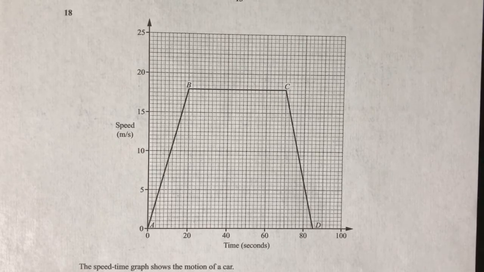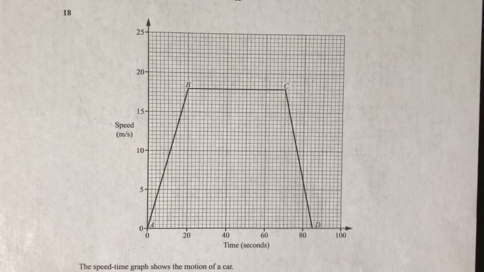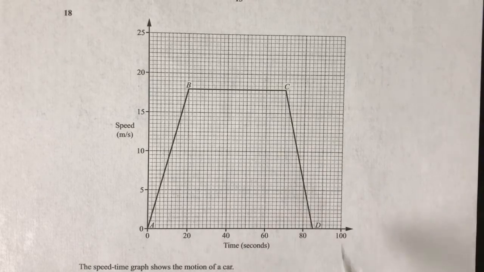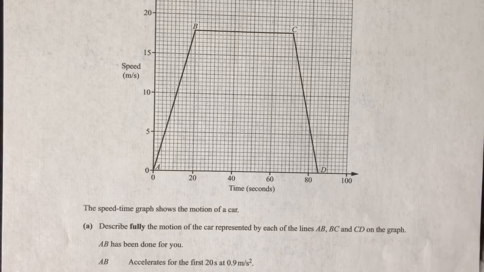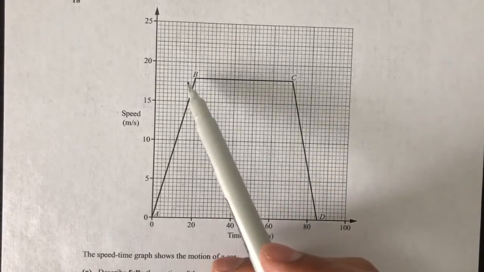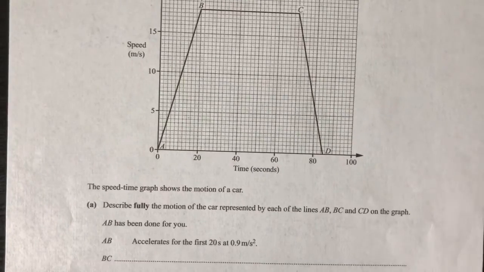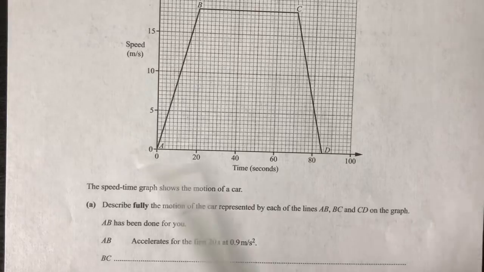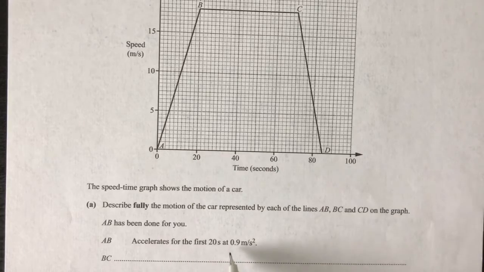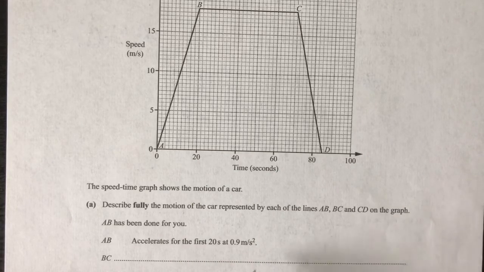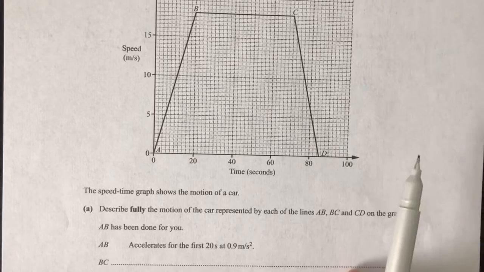Question number 18. So the speed time graph shows the motion of a car. This is the speed time graph. Question part A. Describe fully the motion of the car represented by each of the lines AB, BC, and CD. So here we have AB, BC, and CD. AB has been done for you. So AB is this line, as you can see. It says AB accelerates for the first 20 seconds at 0.9 meters per second square. Now BC is what?